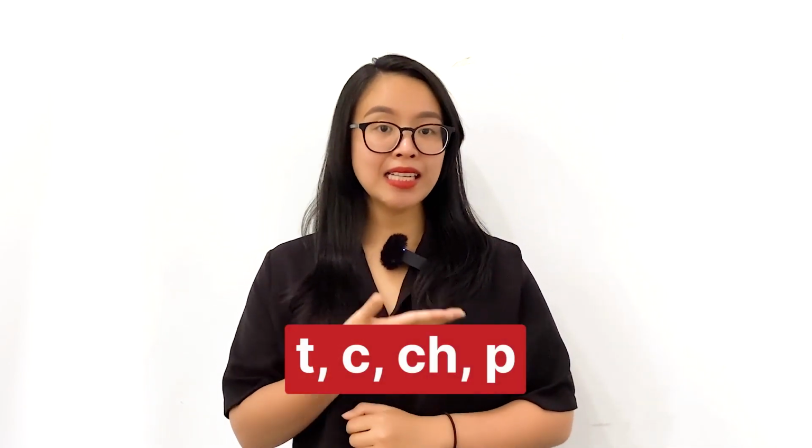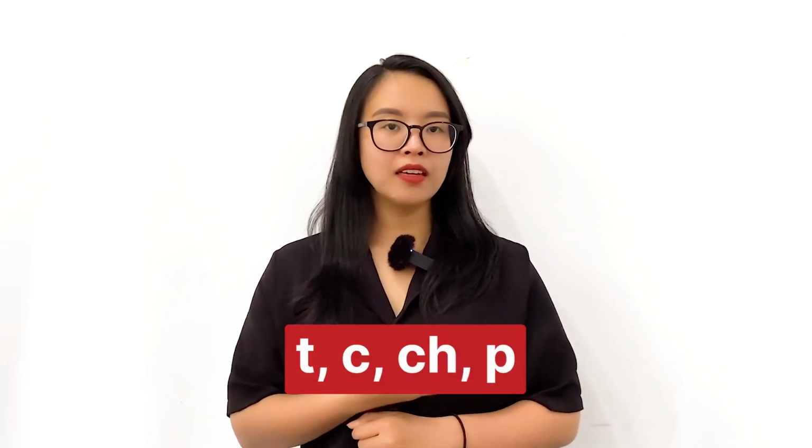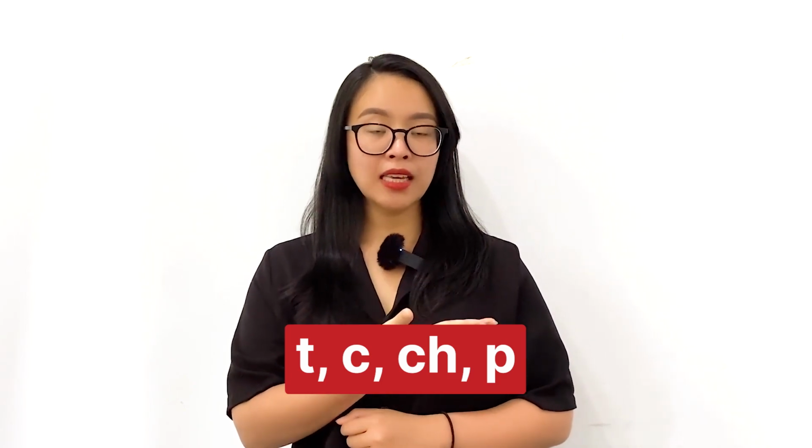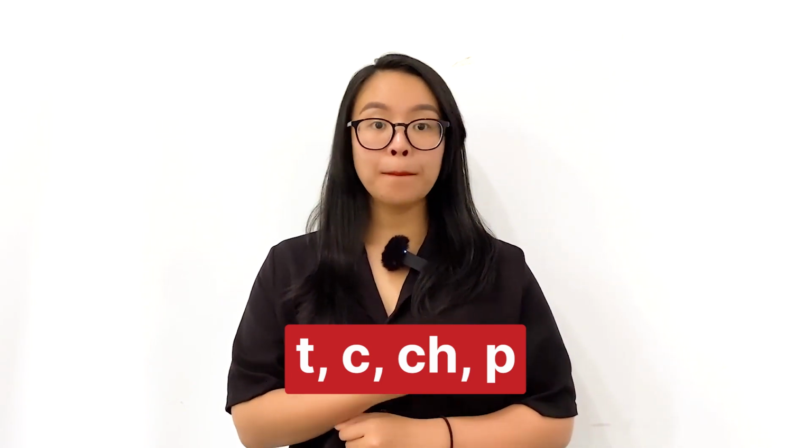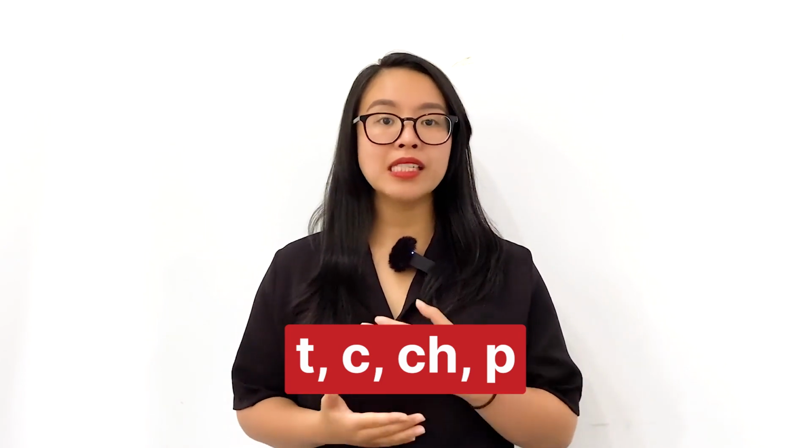Okay, so again, to recap, the first way to say the uptone is you go low and then raise it up. Má, má. However, when you add these letters at the end, T, C, CH or P, then the sound changes to very quick.